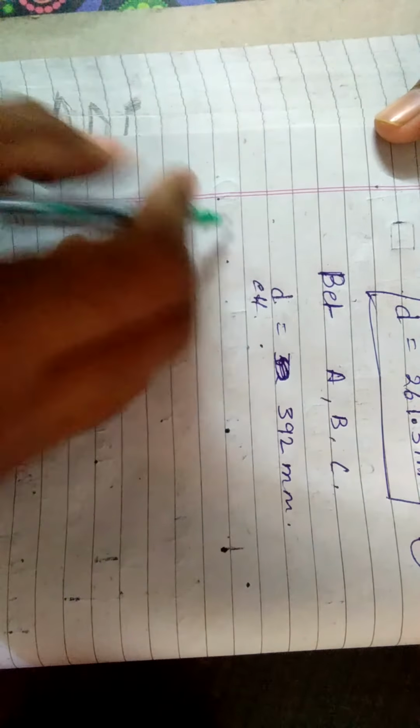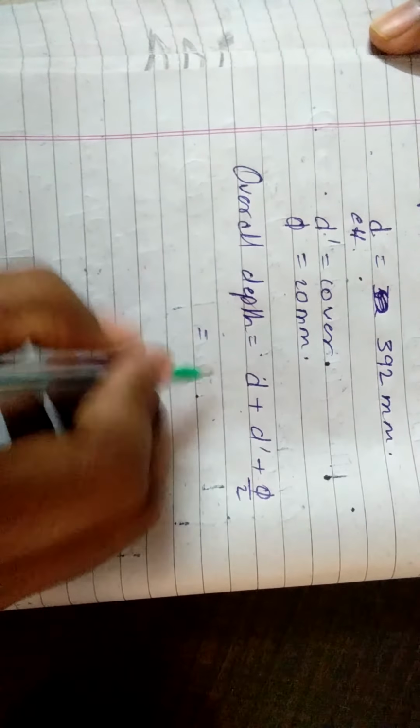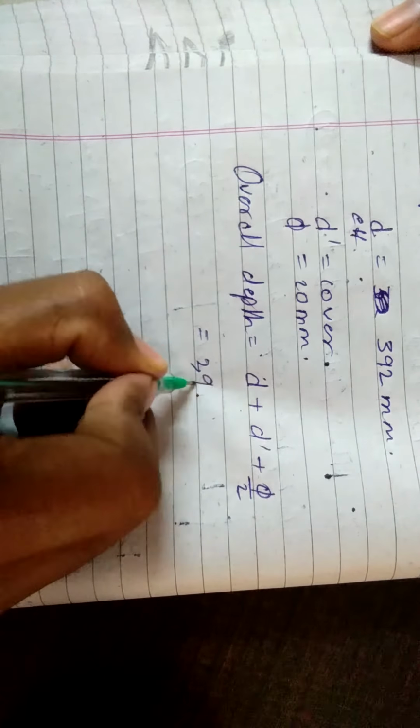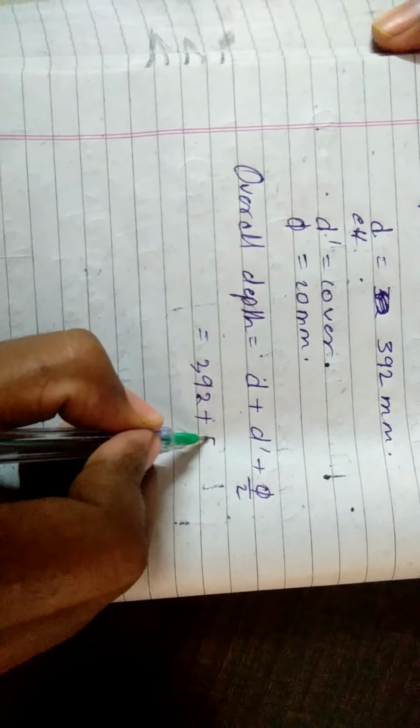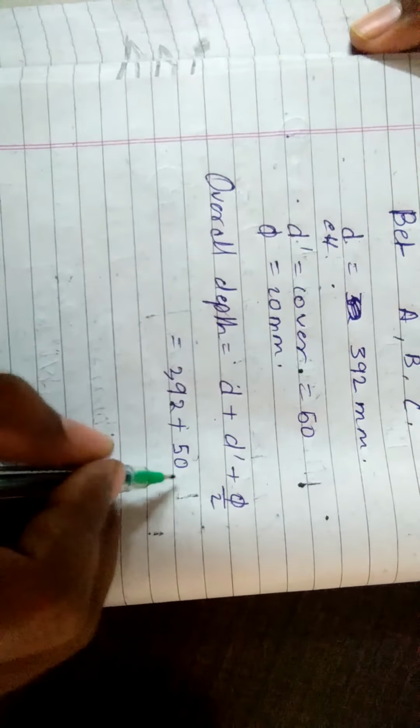So the overall depth is equal to effective depth plus D dash plus phi by 2, and that is 392 plus 50, cover is our 50, plus 20 divided by 2, and here we will get the value of 452 mm.